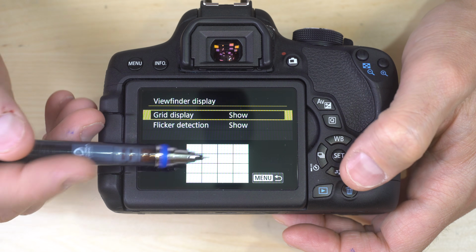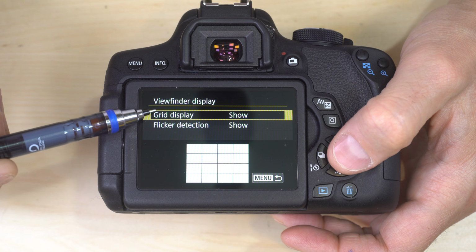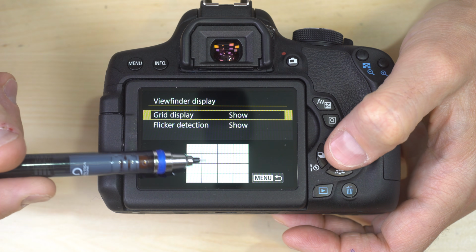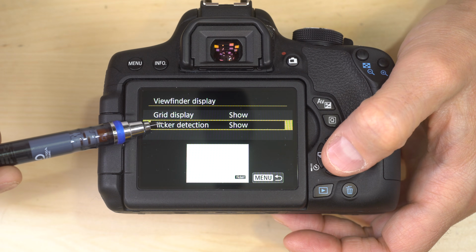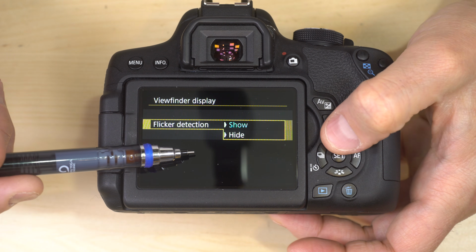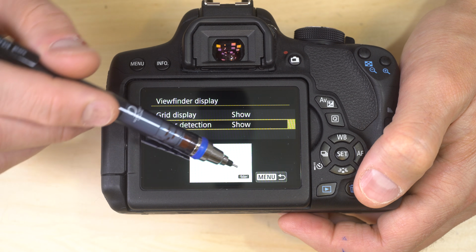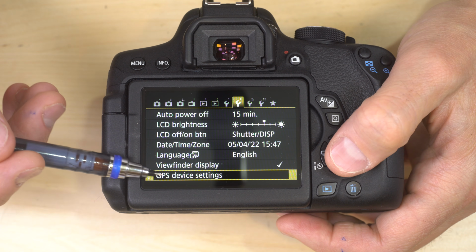Viewfinder display will allow you to have a grid display in your optical viewfinder. You can either show it or hide it. This is what it will look like when you look through your viewfinder. Flicker detection, either showing or hiding. Is there going to be flickering from artificial light sources? It will tell you with a warning in your viewfinder if there is.